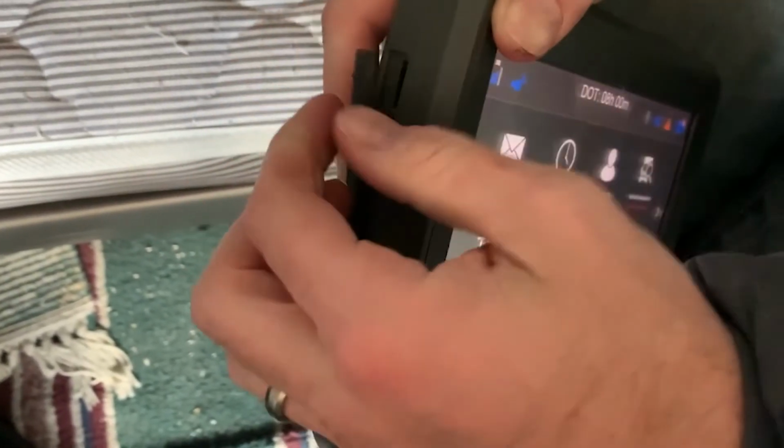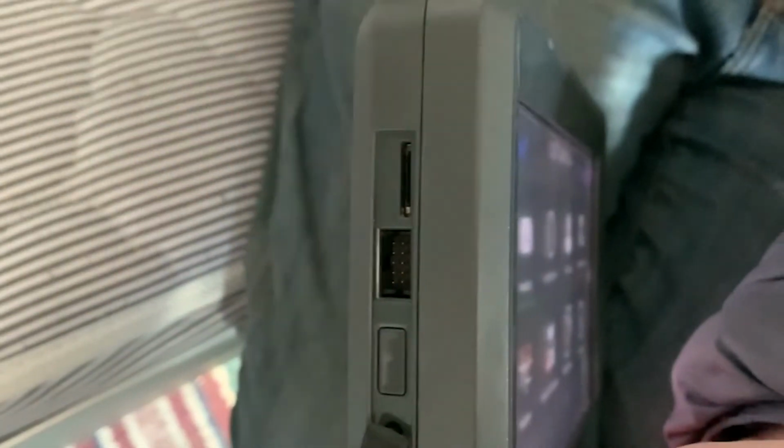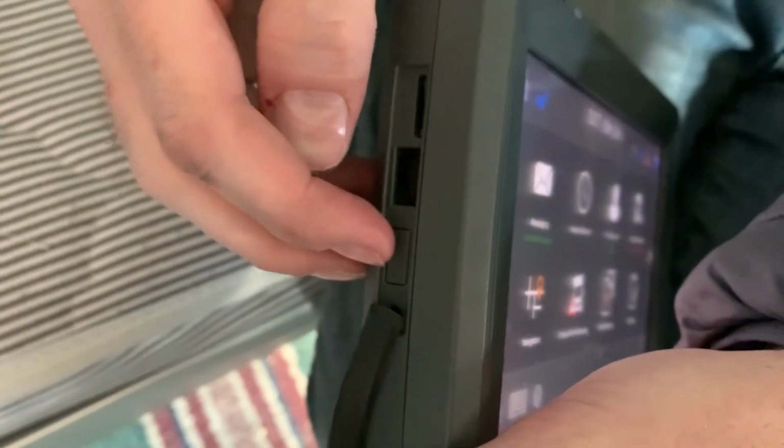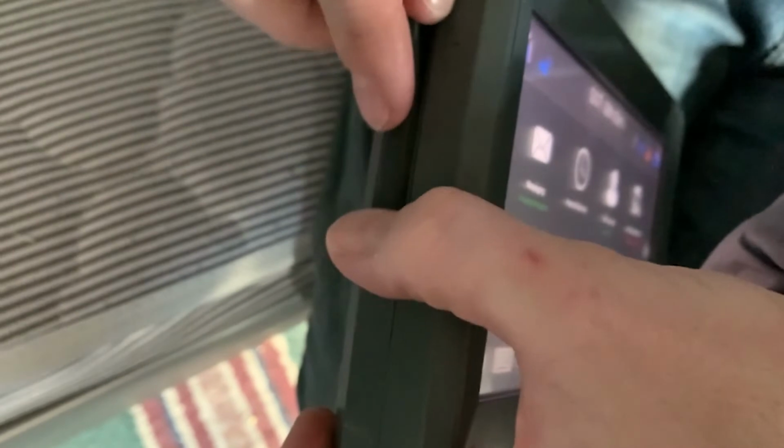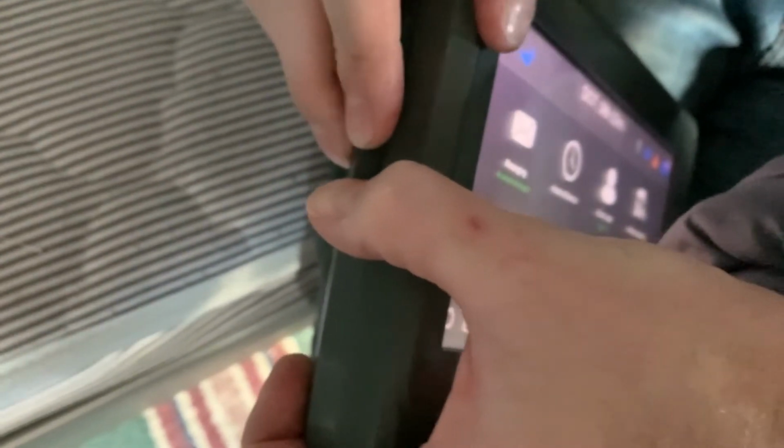If you peel that back, you've got a connection, and then you also have a button right there. This button is to reset the screen. If you press and hold that button, it will turn off the screen and then turn it back on. That's used if you notice that it stops responding. That's the first thing to try, just resetting the screen, to see if that will allow you to get your unit functioning.